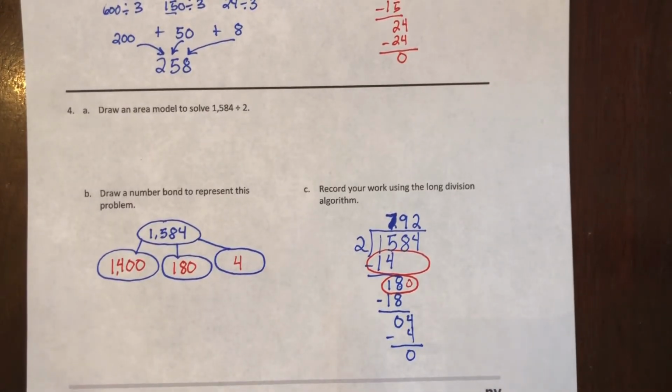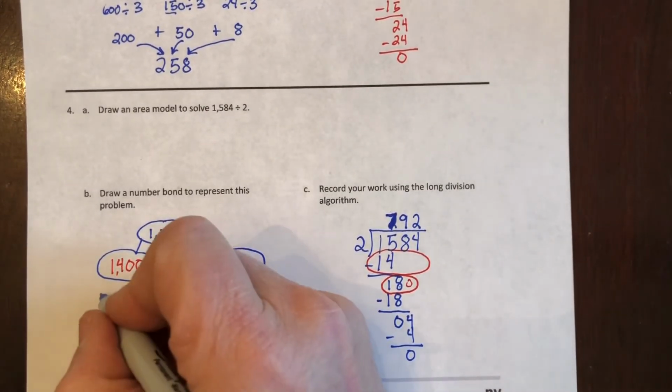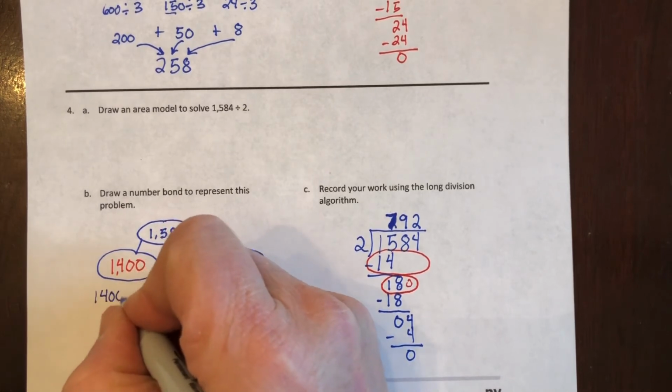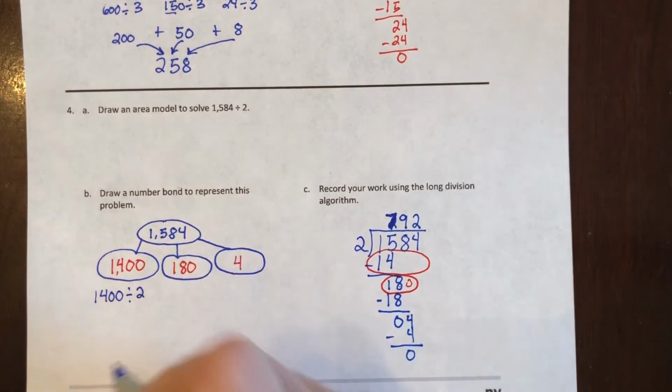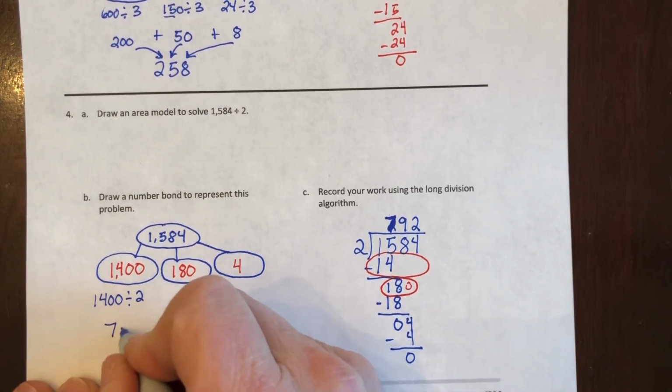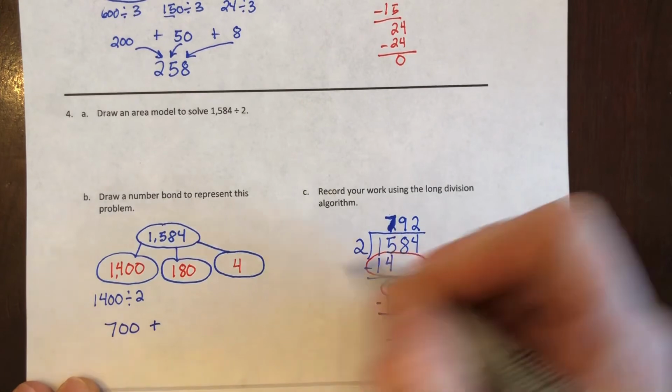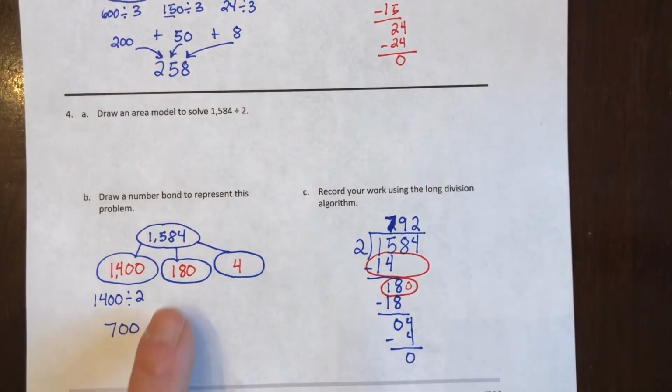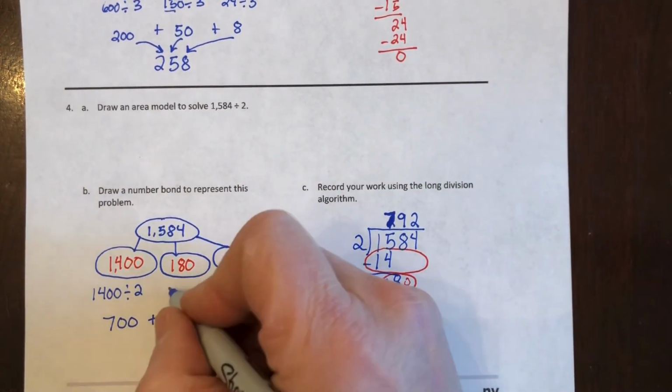Now, I'm just going to do my division. So I have 1,400 divided by 2, right? So 14 divided by 2 is 7. Add those 2 zeros in the end, 700. There's my 700. 180 divided by 2.